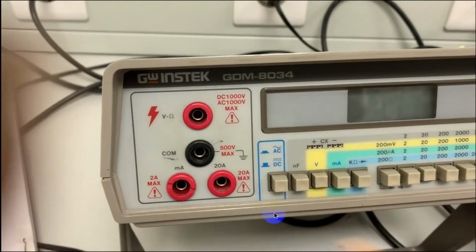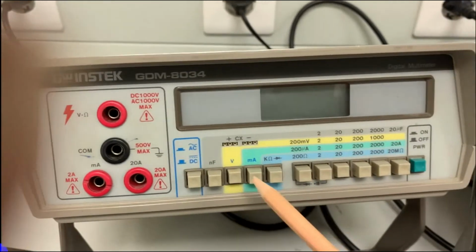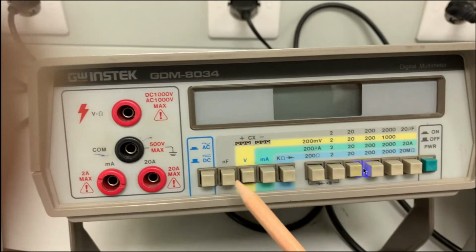Let us proceed with this. Here you can find, this is yellow, this is the voltage ranges. So you can measure from 200 millivolt to 1000 volt.